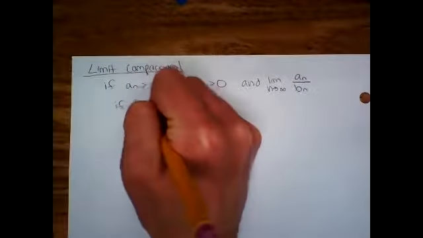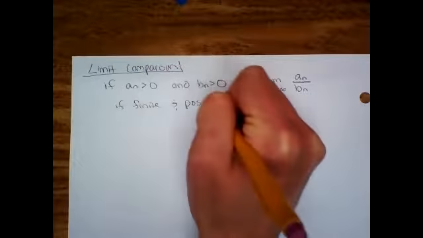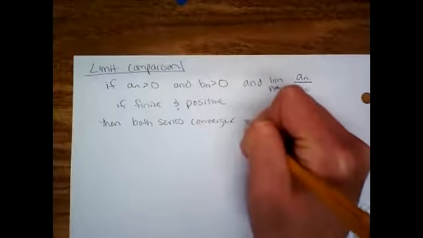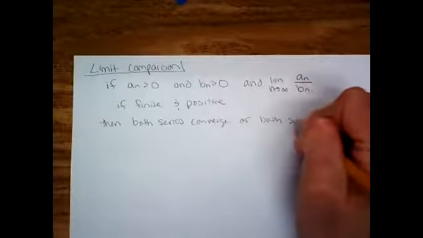So if those are both positive and the limit as n goes to infinity of a sub n over b sub n, and it doesn't matter which one you put on top, it could be b sub n over a sub n, you just stack them one over the other, as long as that limit is finite and positive, basically as long as you get an answer, then both series converge or both series diverge.